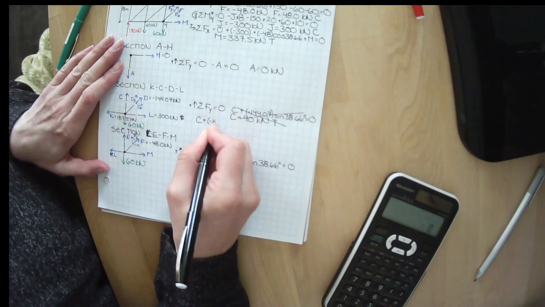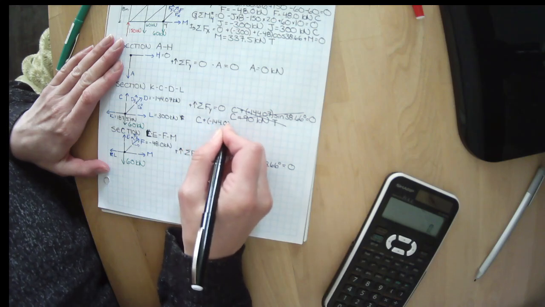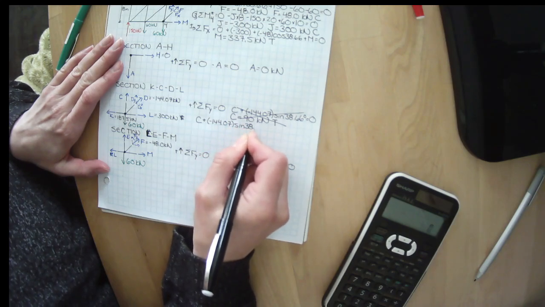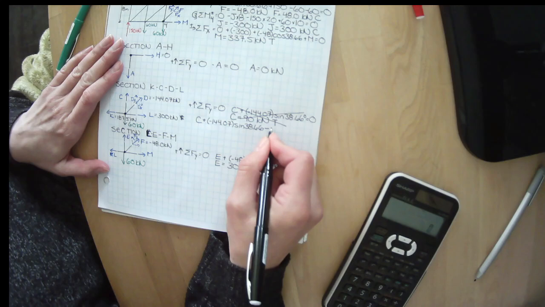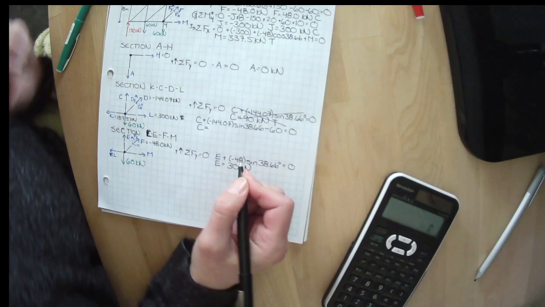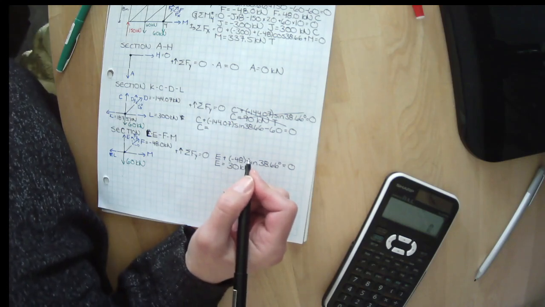C plus minus 144.07 times the sine of 38.66 minus 60 kilonewtons equals 0. Now we can find what C equals.